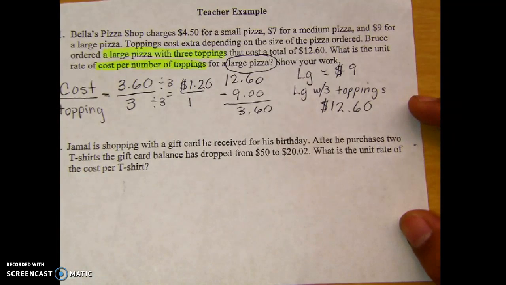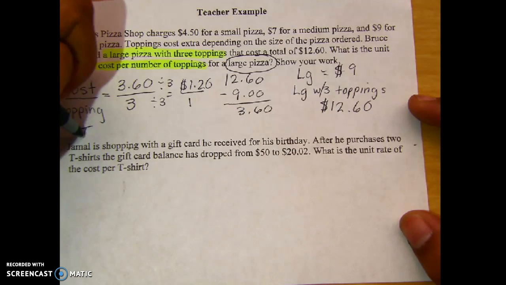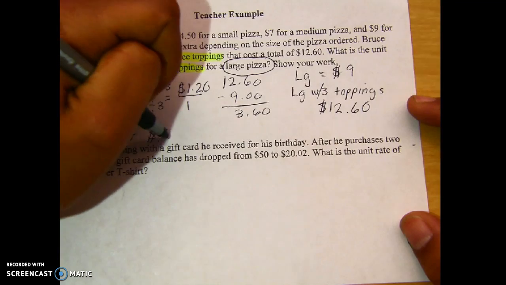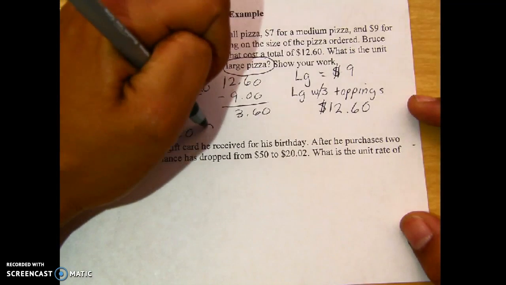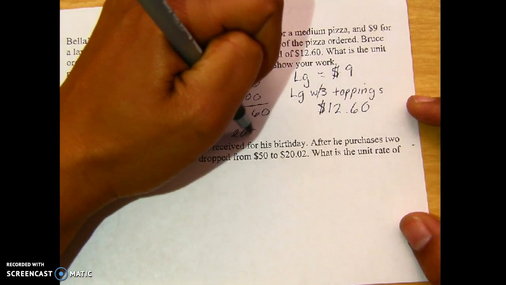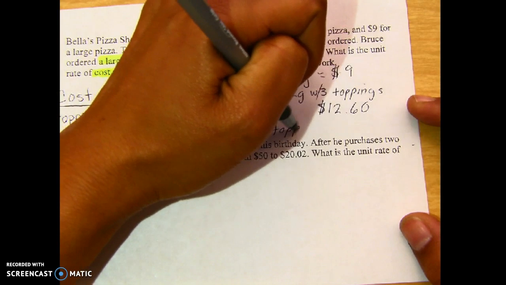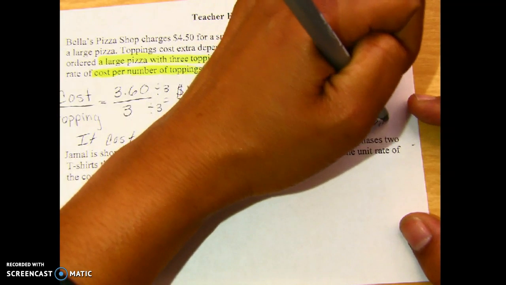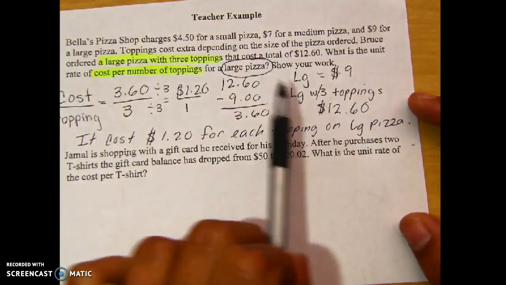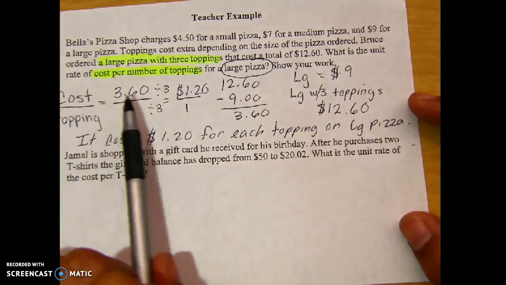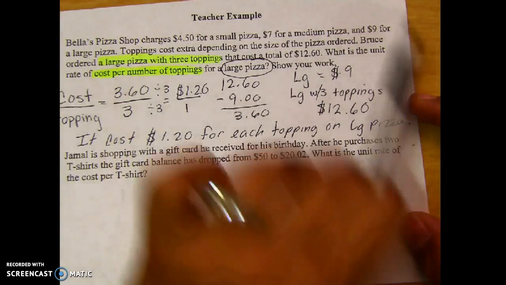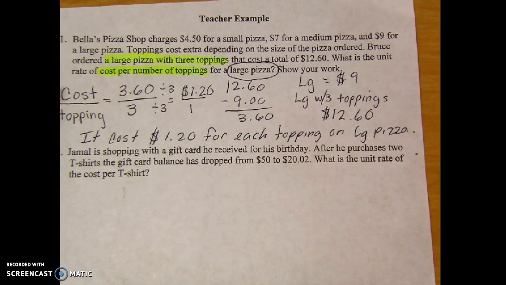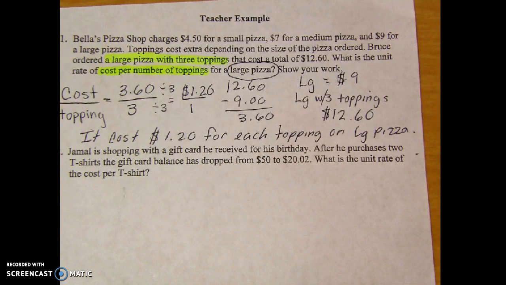$1.20. So, for my sentence of reasoning, it costs $1.20 for each topping on large pizza. Because again, we want to go back to the question it asked about a large pizza. We want to make sure we just need the topping. These can be tricky, but we want to make sure we separate the information based on our unit rate. So we always set this up first.